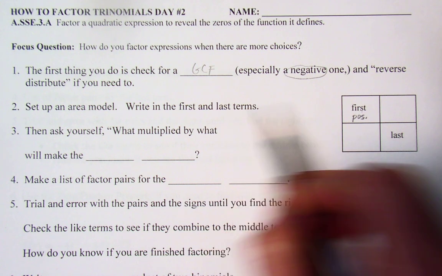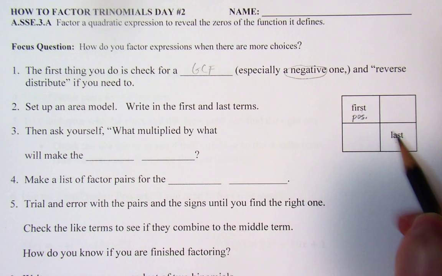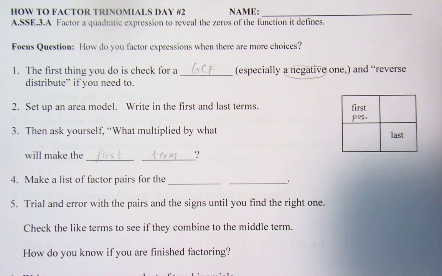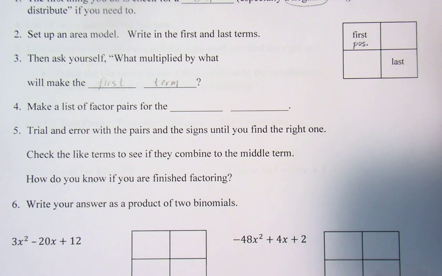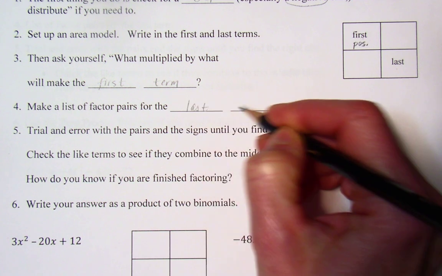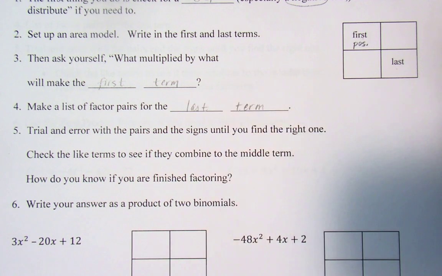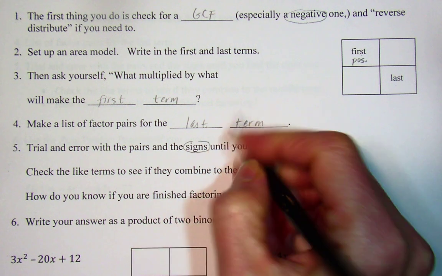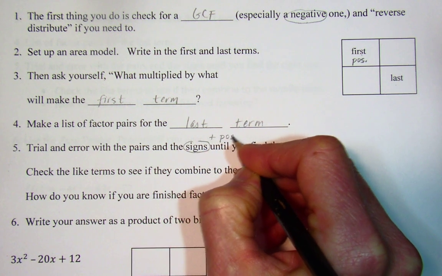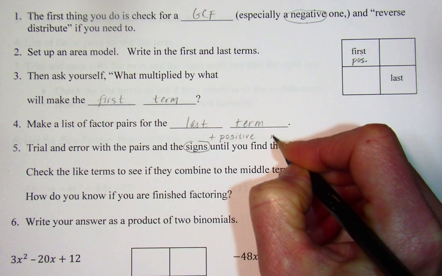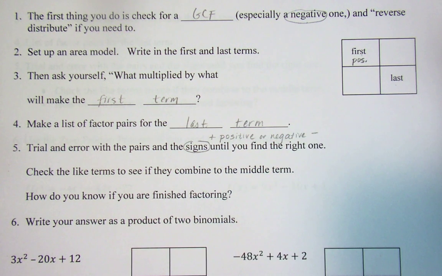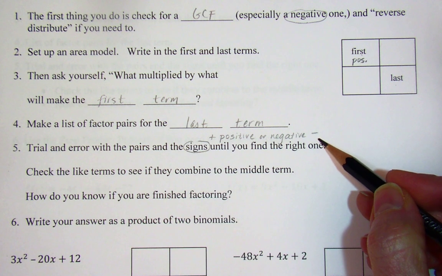You're going to set up an area model with the first and the last terms. You're going to ask yourself what multiplied by what will make the first term. Then you're going to make a list of factor pairs for the last term. And then you're going to use trial and error with the pairs and the signs. Remember, by signs we meant whether the signs of the terms are going to be positive or negative. And you're going to try that until you come up with the right one.